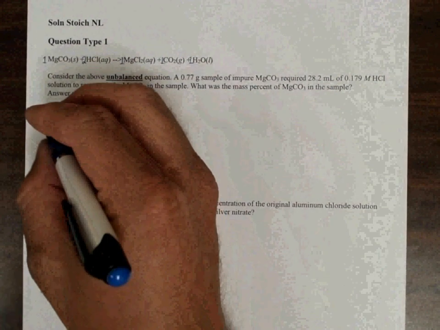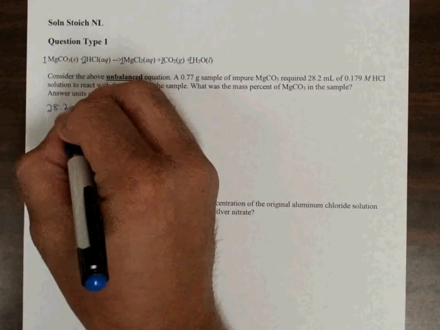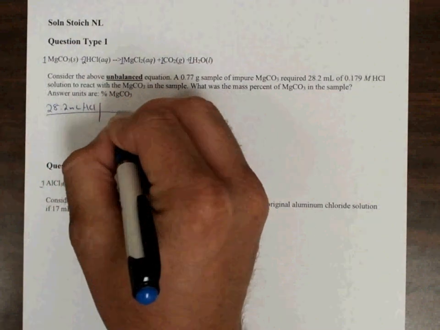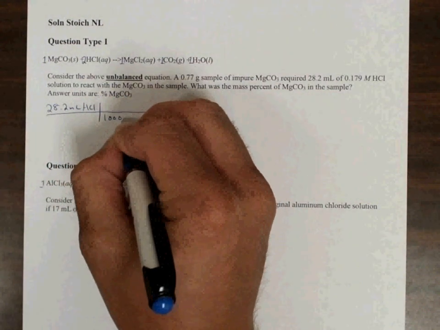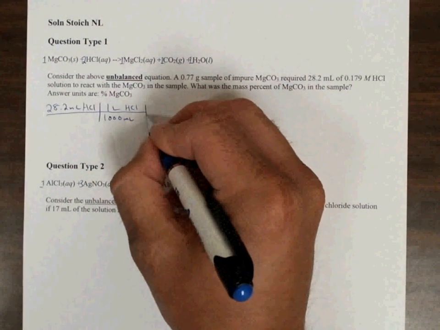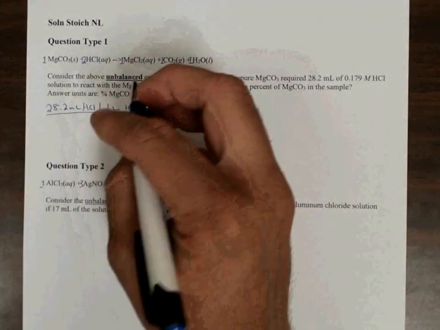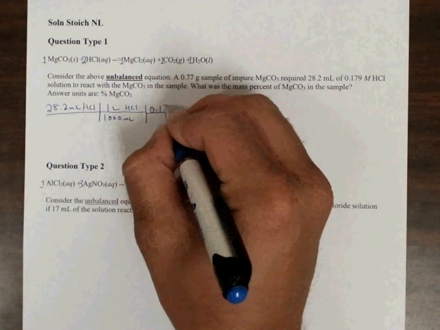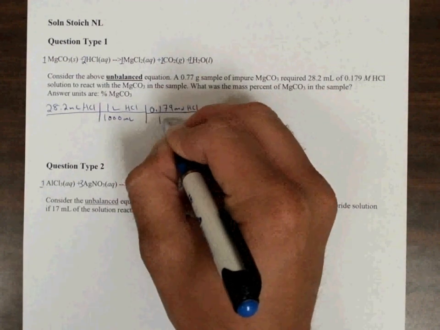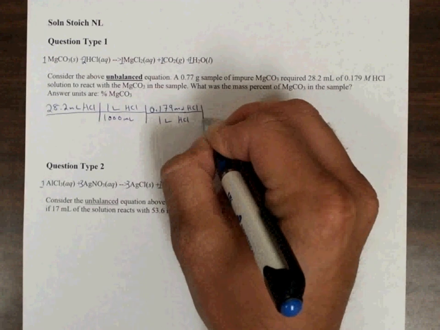Okay, just like any other solution stoichiometry that we're going to do, we're going to start with the volume, the 28.2 milliliters of HCl, and convert that to liters. From liters, we're going to multiply by the molarity to get the moles, so 0.179 moles of HCl per 1 liter of HCl.